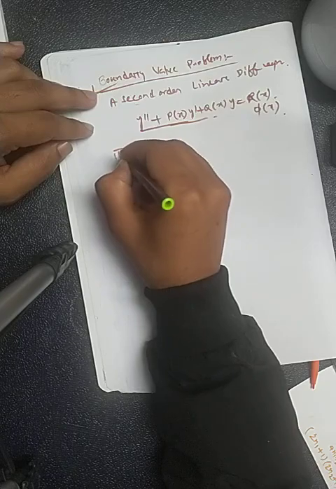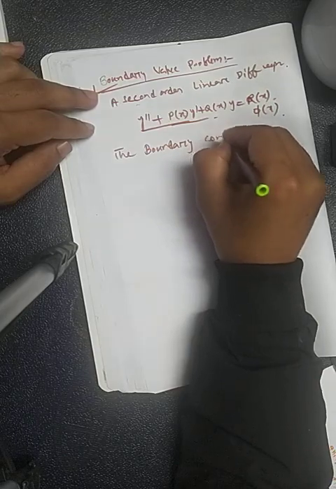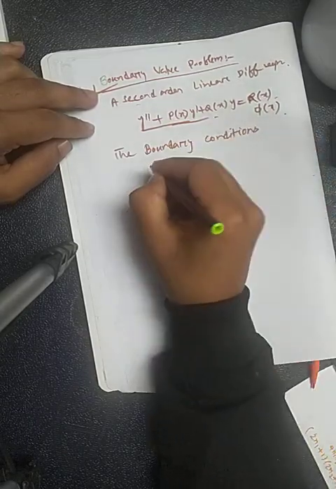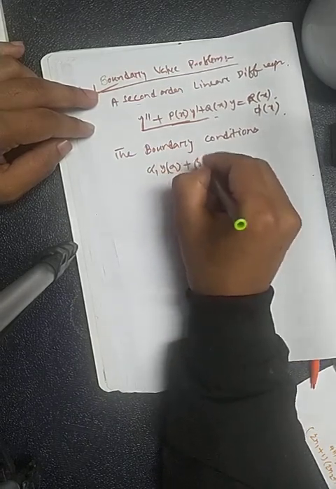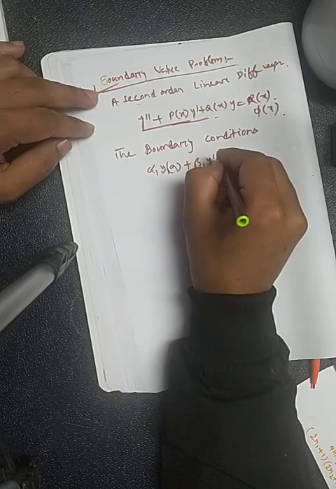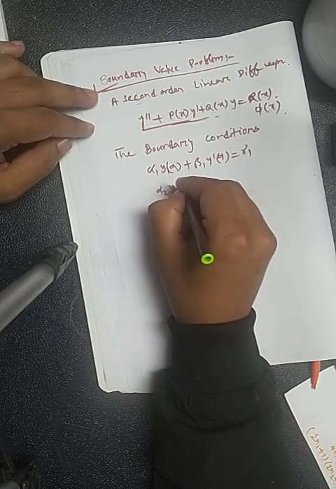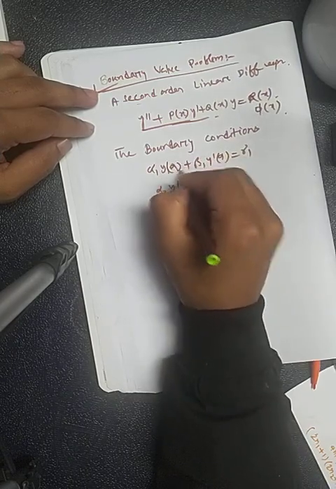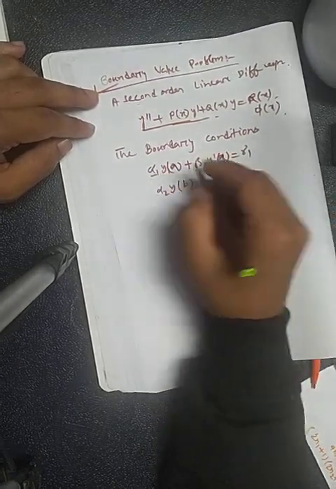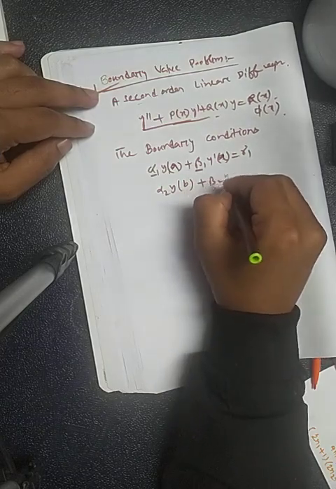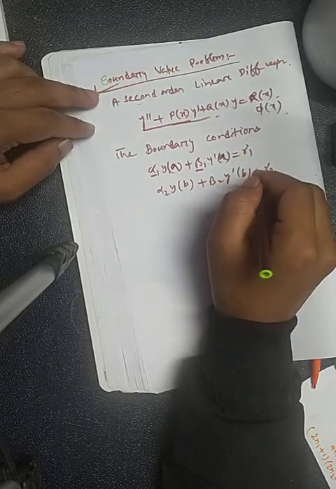And the boundary conditions. What type of boundary condition will be given? Boundary conditions will be alpha 1 y(a) plus beta 1 y'(a) is equal to gamma 1, and alpha 2 y(b) plus beta 2 y'(b) is equal to gamma 2, where the interval is from a to b. So this is the boundary condition.